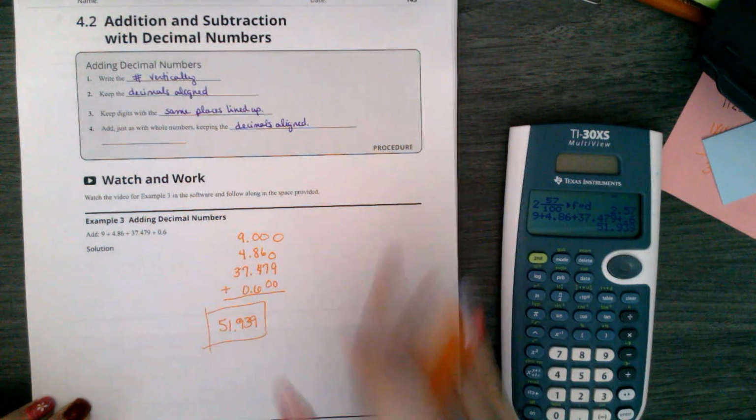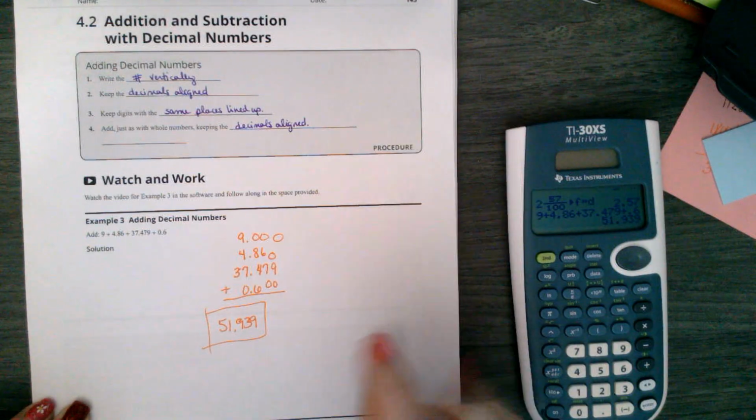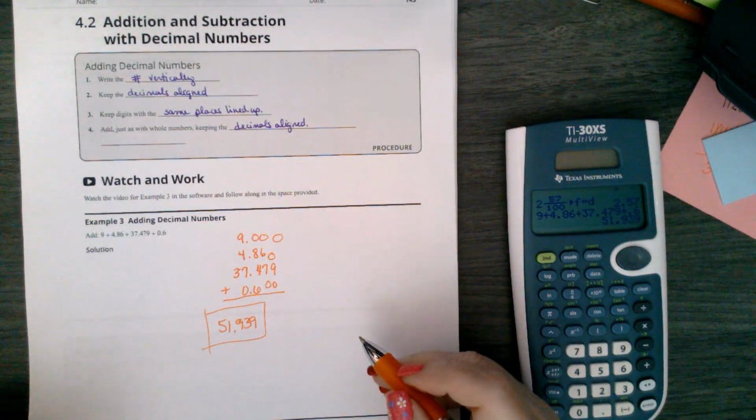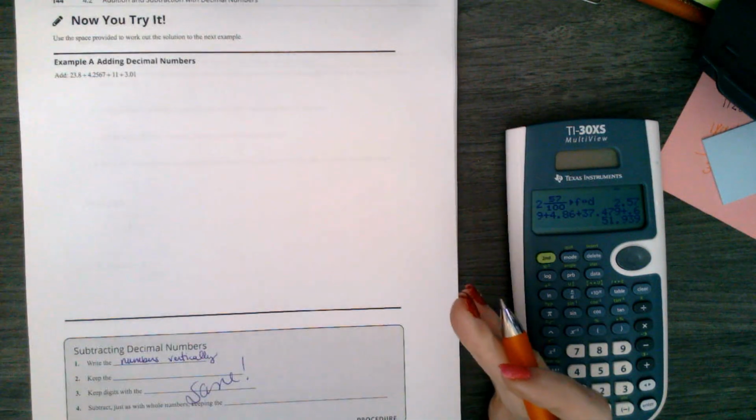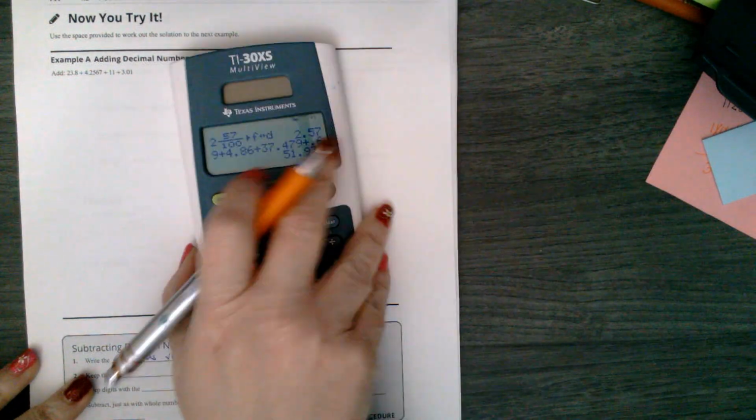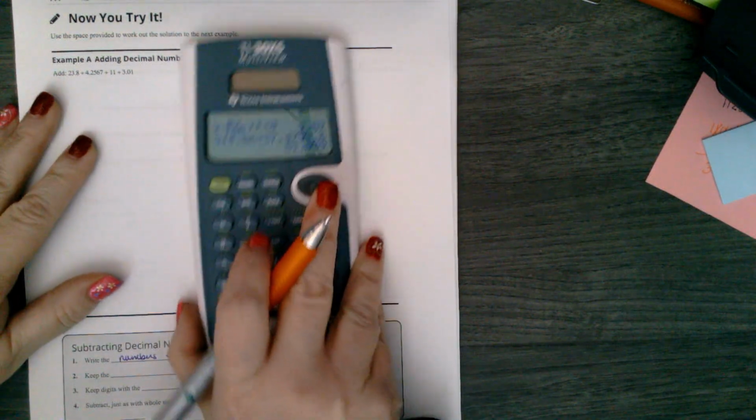There's no need for all this lining up mess. You know how to do it if you had to do it by hand, but nobody has to do it by hand. You have a calculator for that. Let's use the calculator for that. Just saying.